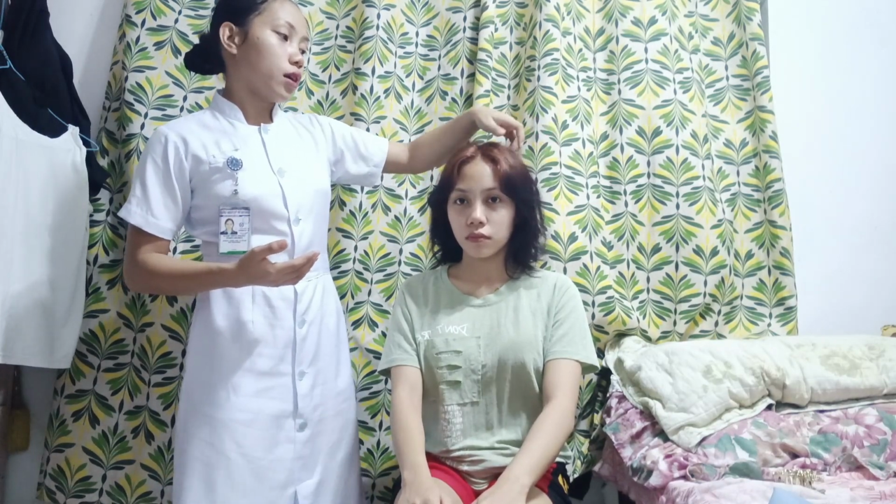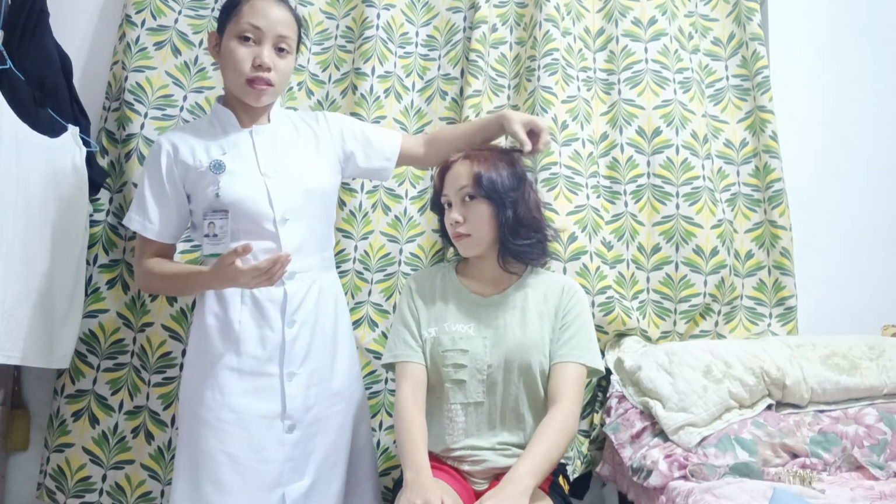But the client's hair is masyadong rough po kasi since it is a fresh, bagong pakulay pa lang po. So, as we can see, medyo nagla-light ng color po siya. Yan, nagre-reflect po siya sa light.